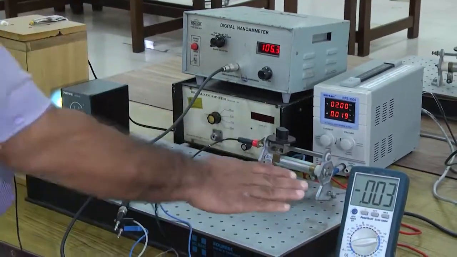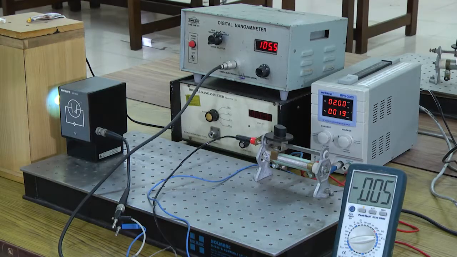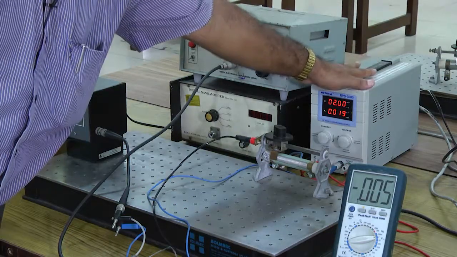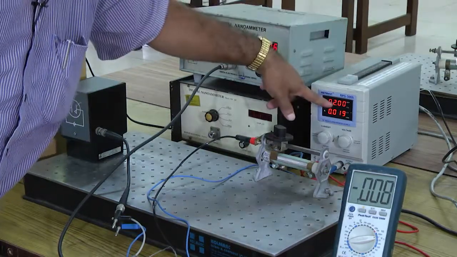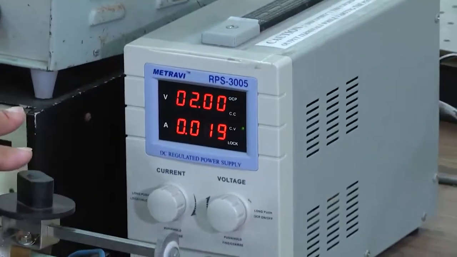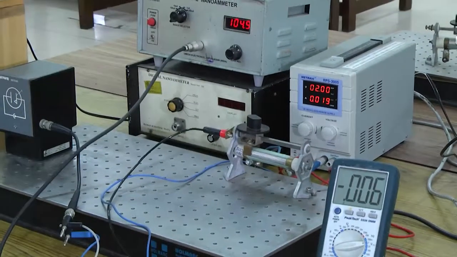This voltmeter will give the reading of the voltage applied between the cathode and anode. A negative voltage will be applied, so the connection is made in that way. This is the constant DC power supply at 2 volt, and this is the rheostat. Now at this rheostat position it is showing 0 voltage.